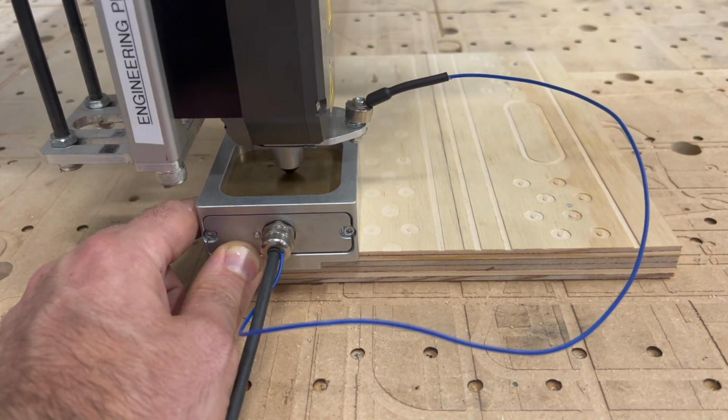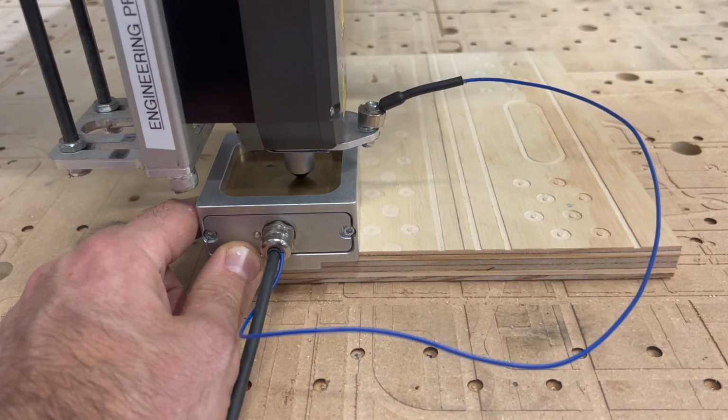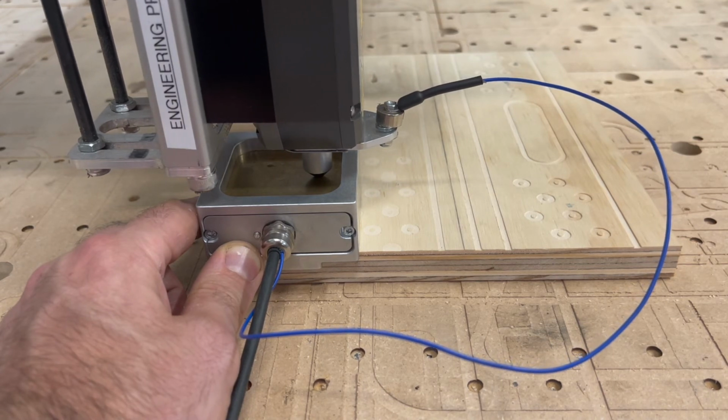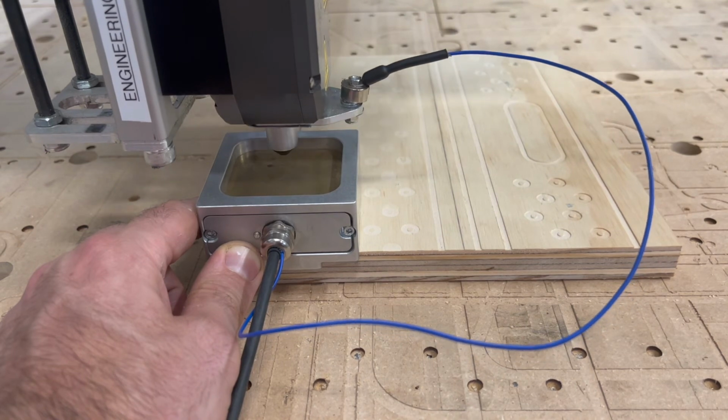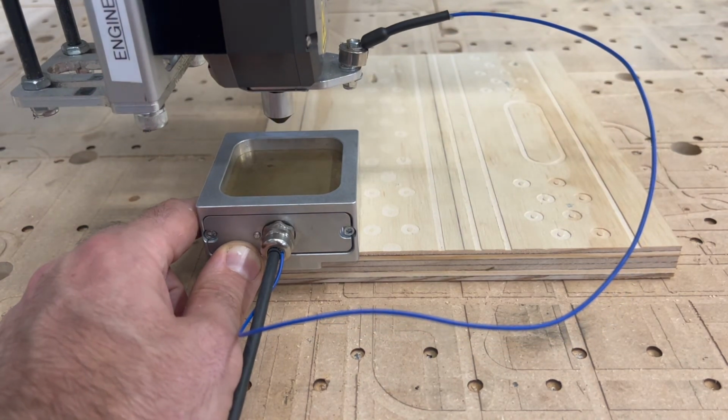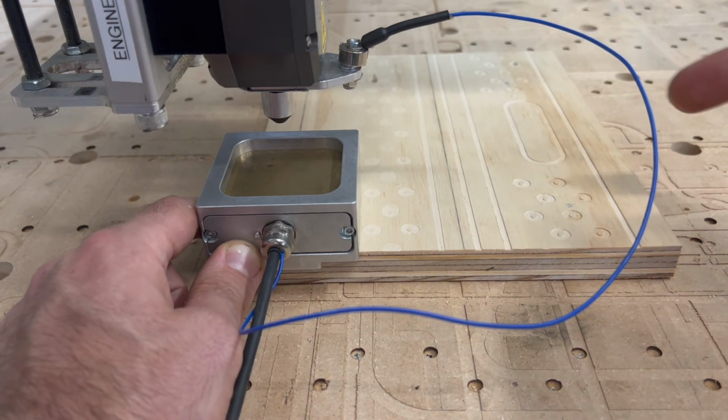And if you're used to probing with our touch plate utility, normally you'd have to put in the diameter of the bit that you're probing with. In the case of the laser, you don't have to do that because we already know the diameter of the nozzle, and that's preset up for you.